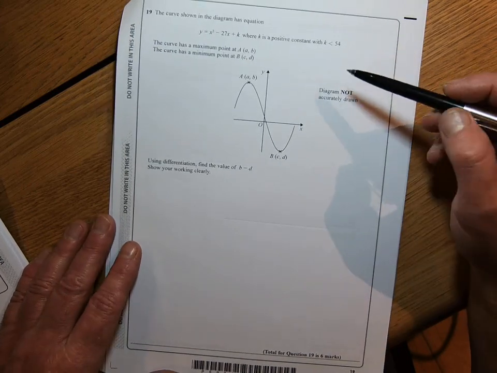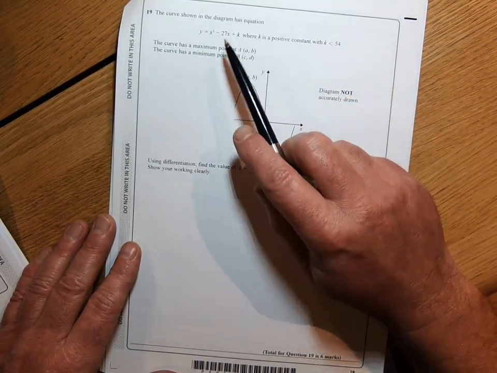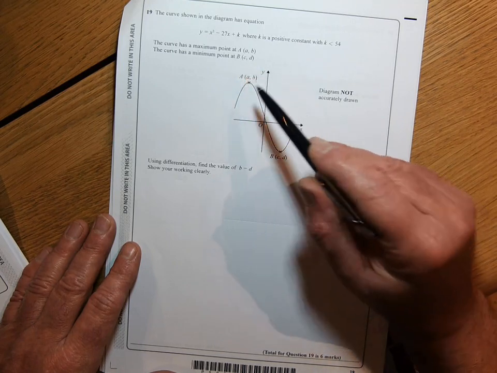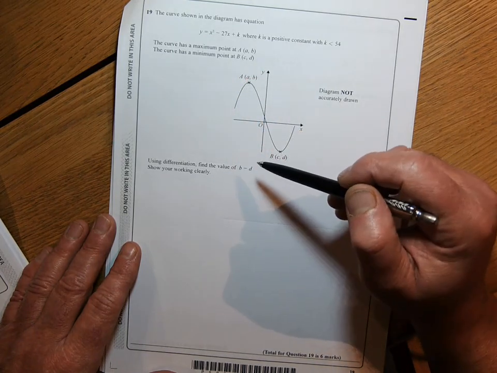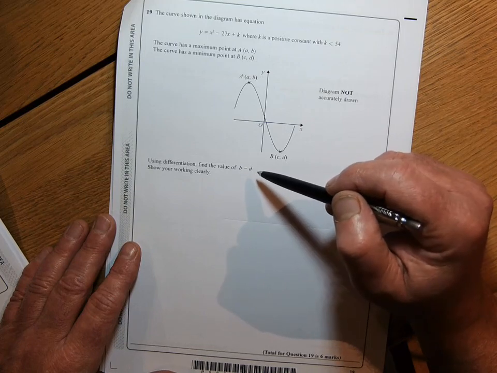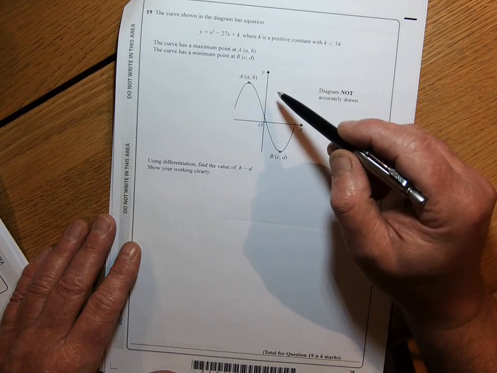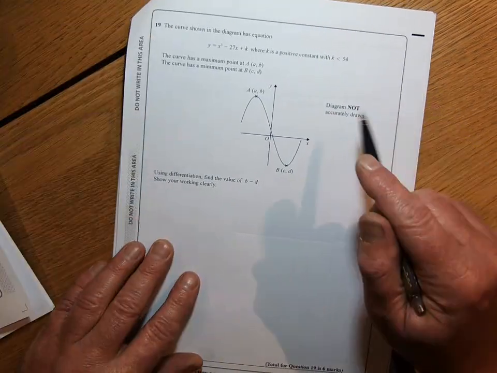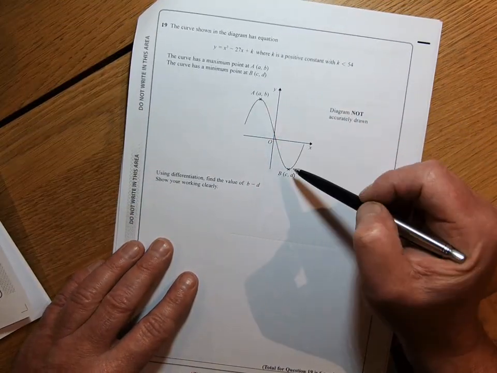Okay, so what have we got here? We've got the equation of the cubic curve, so we've got a maximum and a minimum. Using differentiation, find the value b minus d. Okay, so to find these turning points, these turning points are where the gradient is 0.